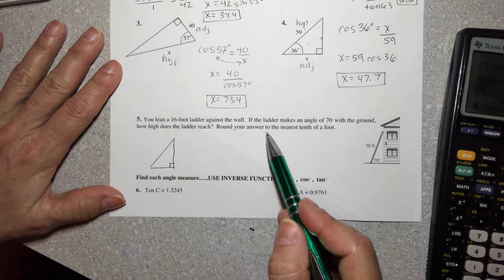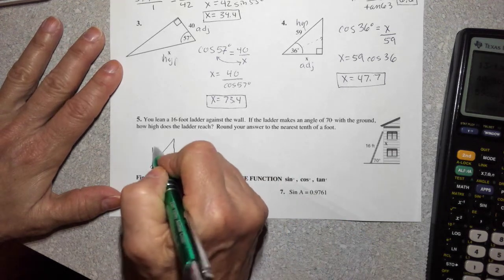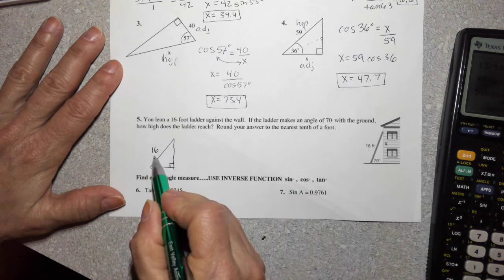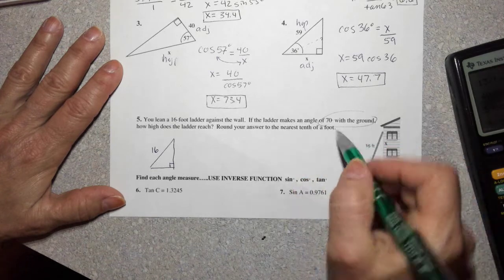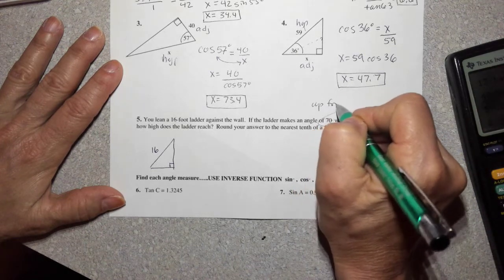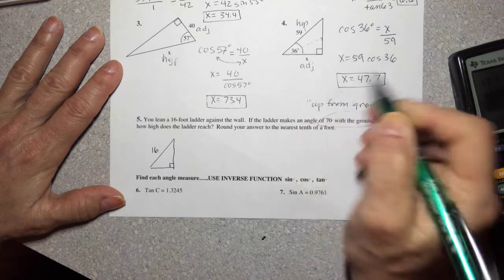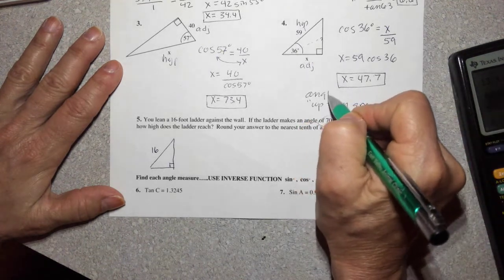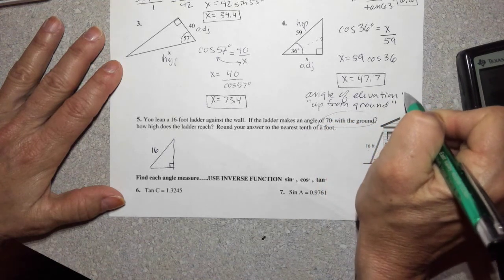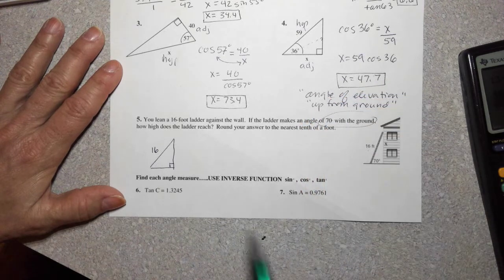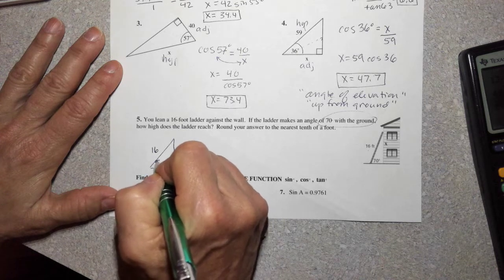Foreshadowing. So in this case, the ladder is going to be this thing, and it's a 16-foot ladder, so that's why that 16 is going to be on that length. It makes a 70-degree angle with the ground. When you are measuring up from the ground, keep in mind that the term for that is going to be angle of elevation. And so they'll use that term, and you need to know that that means you're measuring from the ground on up. And in this case, that is going to be a 70-degree angle.